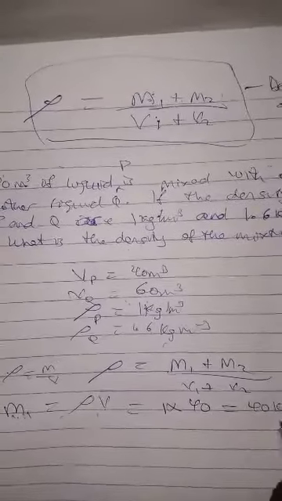So M1 is what? What's the formula for mass? Rho V. From density equals mass over volume, if I cross multiply, mass is density times volume. So what's the mass of the first one? It's 1 times the volume of P, that's 40. So the mass of the first one is 40 kilogram, because this is in kilogram.